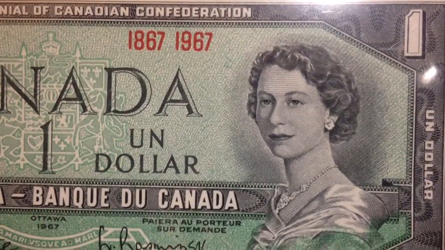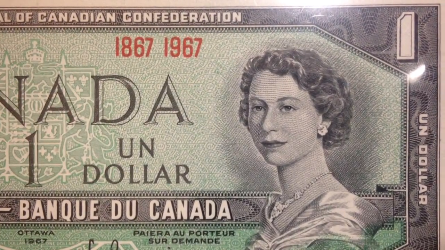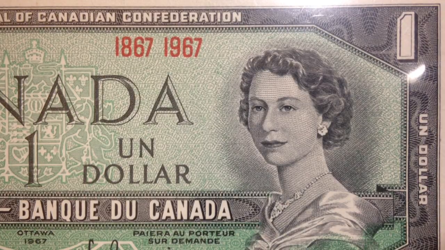So we're going to talk about this Canadian $1 banknote right here, and we'll get into a little bit of history of the Canadian $1 banknotes. To start off, in honor of the 100th anniversary of the Confederation, a modified version of the 1954 $1 note was issued bearing the date 1967. So that's what we see here.